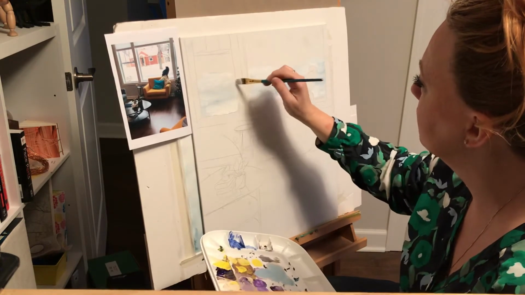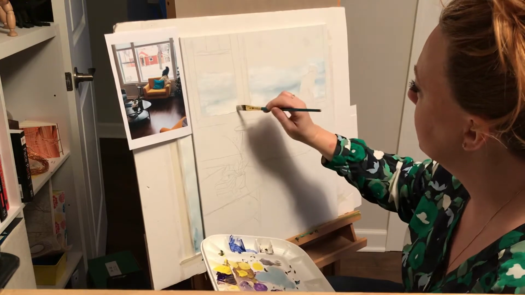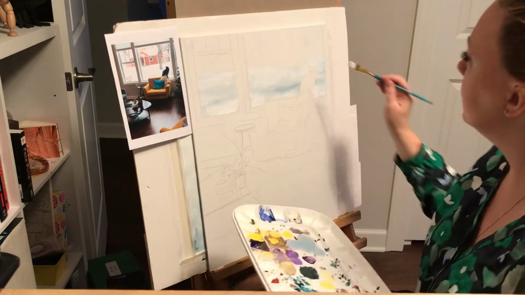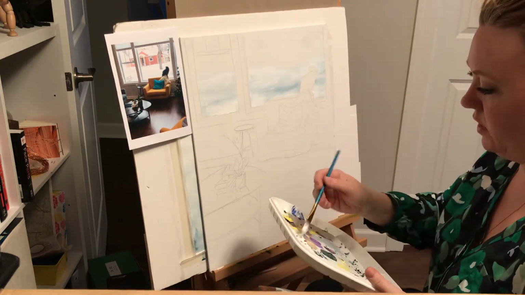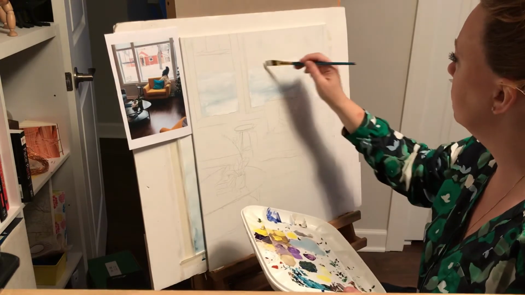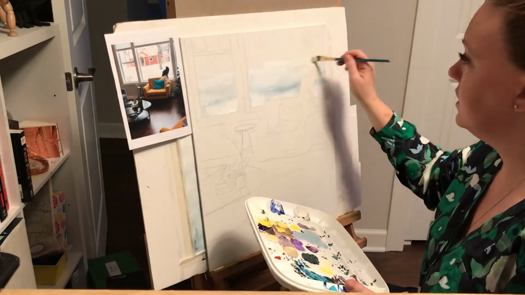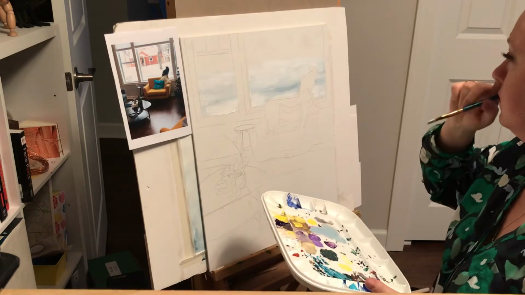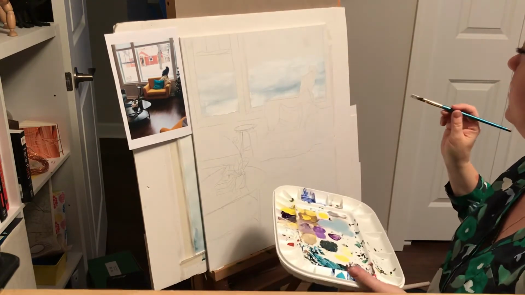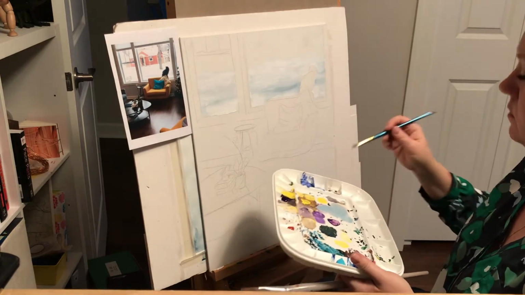I did grab color for that little house across the street, but I don't actually want to paint a detailed house over there. So I'm trying to kind of imagine what I can do to hint at that house across the street without actually painting that house across the street.